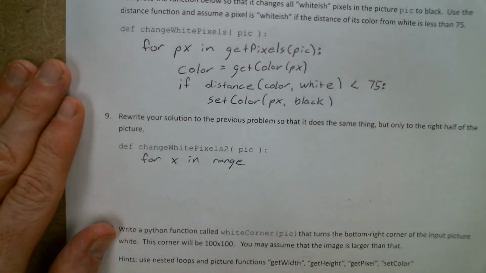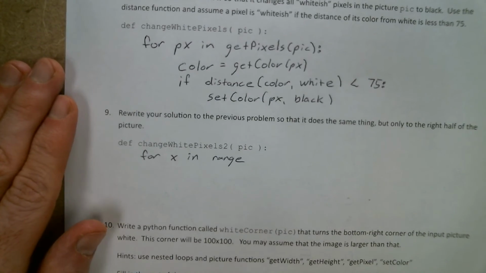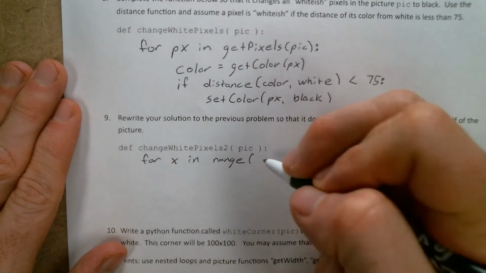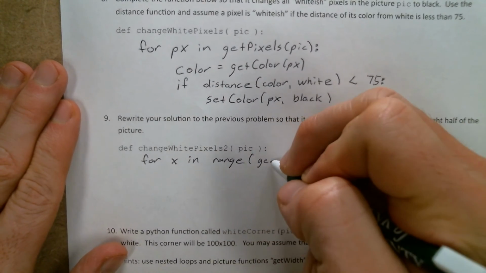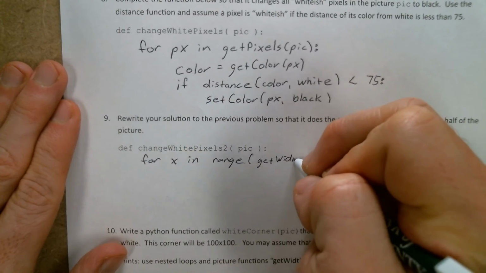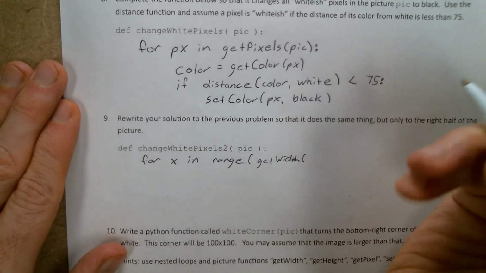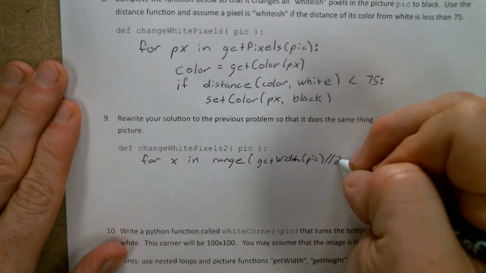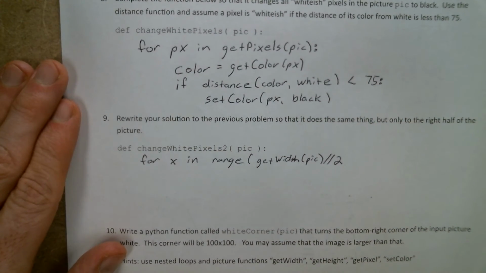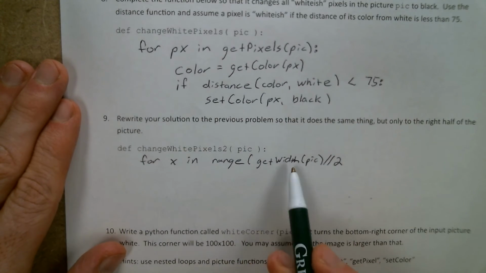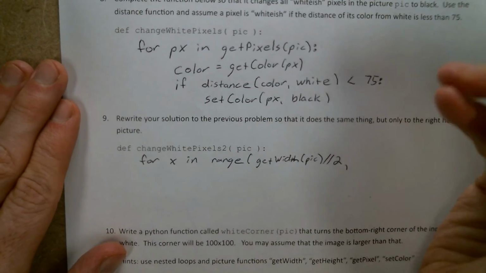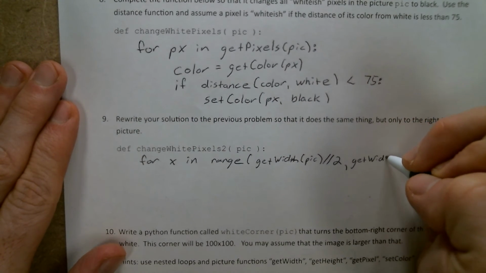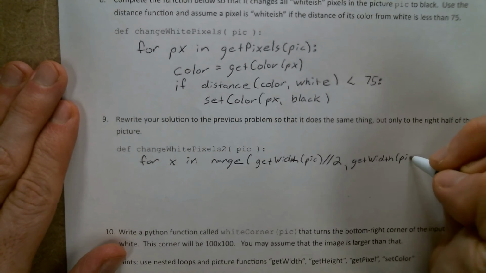Now it tells me I only want the right half of the picture. So instead of starting my range at 0, I'm going to set my range at get width, which is a built-in function, of pic divided by 2, which is the integer division so that it gets rid of any decimals. So this starts my range at the halfway point, and then my range is going to continue on to the end of the picture.